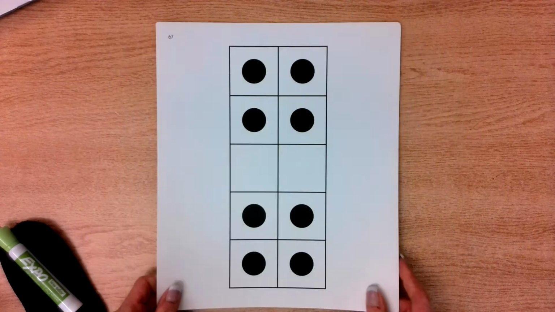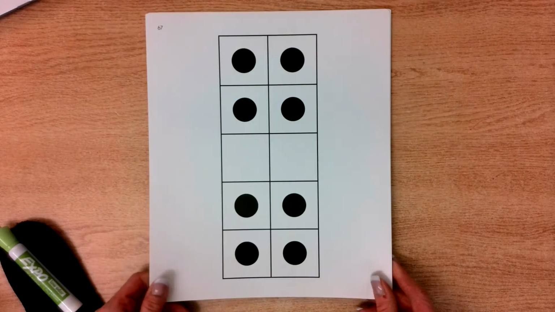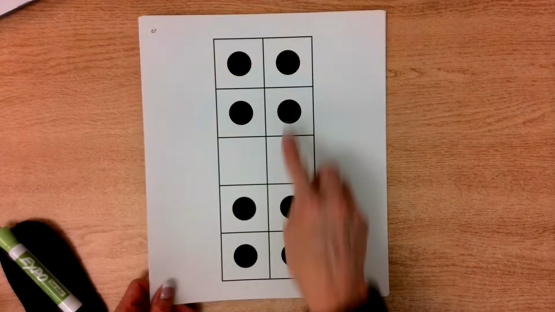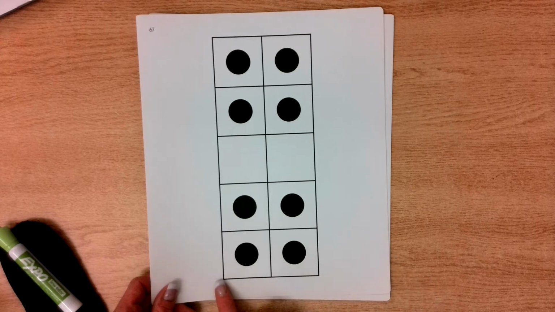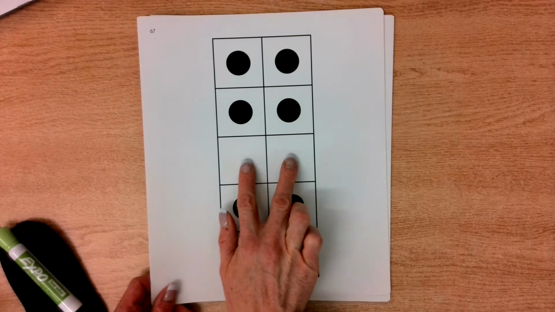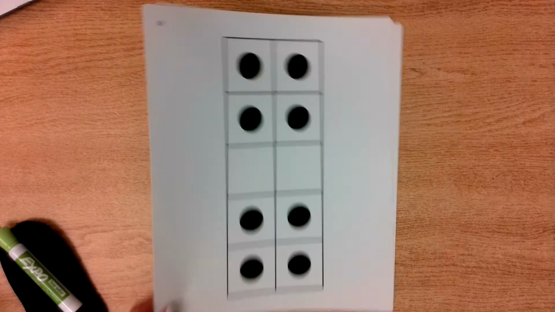Here we go. 1, 2, 3. What did you see and how did you see them? I hope that you're saying 8. Maybe you saw 4 here and 4 here. 4 plus 4 is 8. Or again, maybe you know that a 10 frame that has 2 missing has a total of 8 dots on it. Nice work. Here we go.